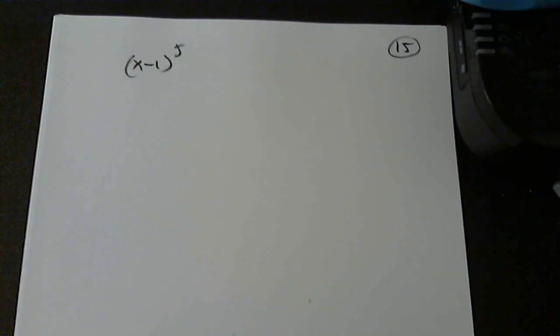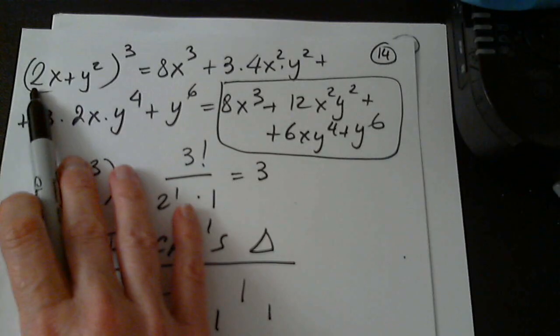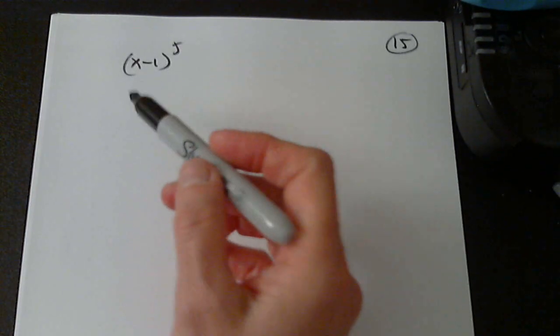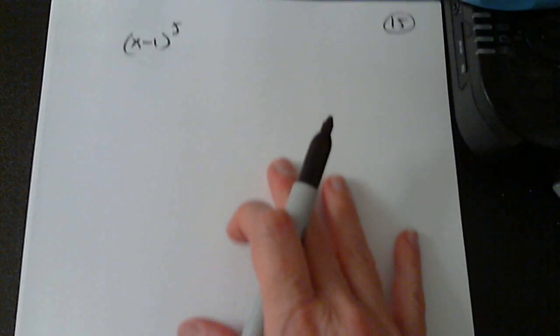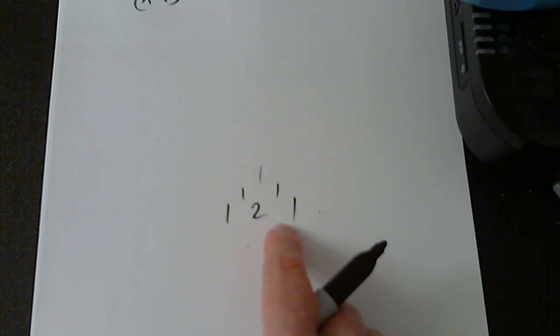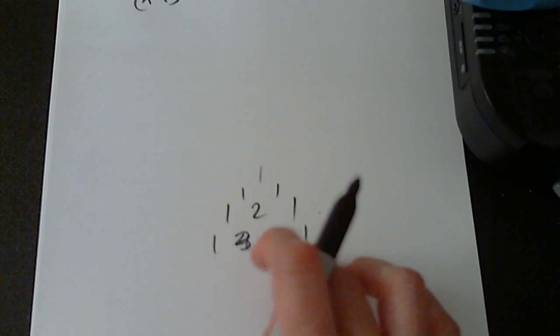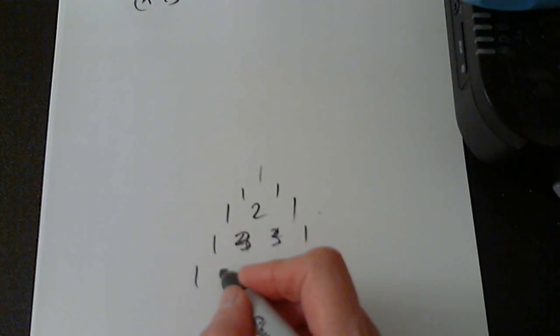In the previous example, we had 2 and we had x squared. It was more complicated. But here, the coefficients will only be the raw coefficients. We can determine them. So this is for 3, this is for 4, and this is for 5.